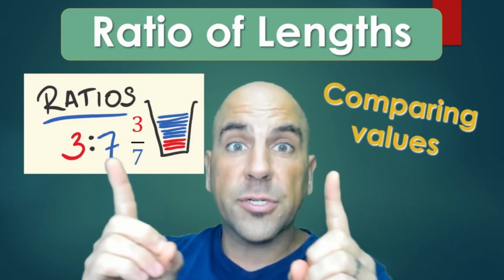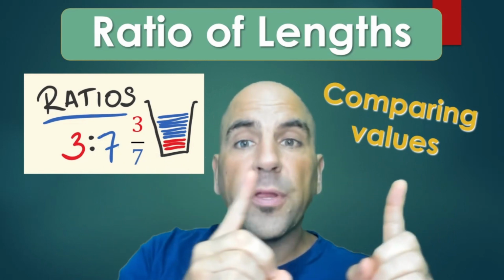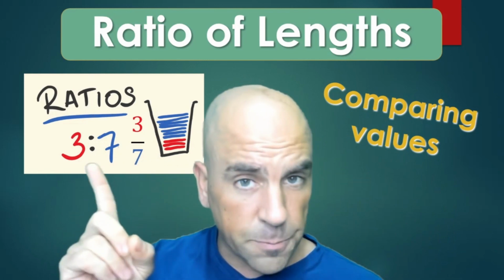Ratio of lengths. We're going to learn all about that first. Let's understand what a ratio is. It is simply comparing values. Take a look at this picture over here.